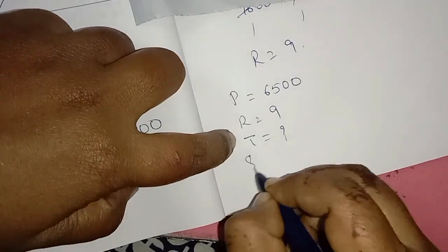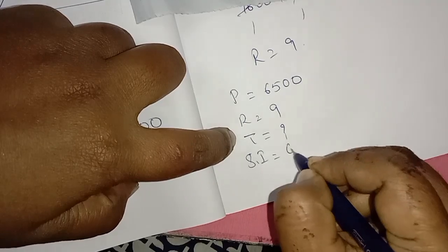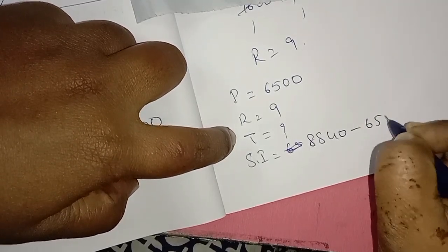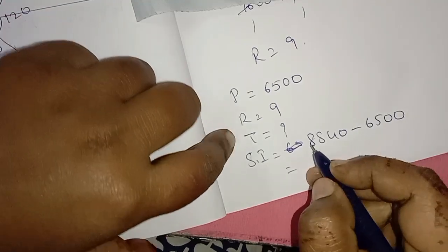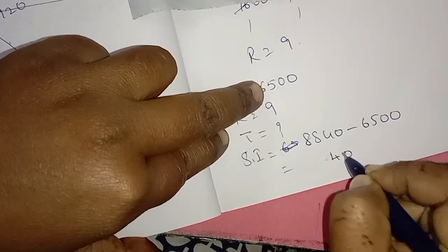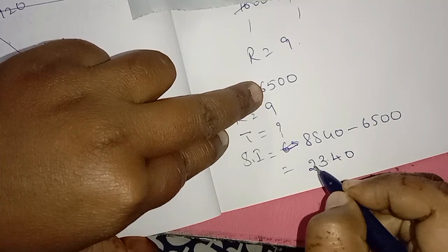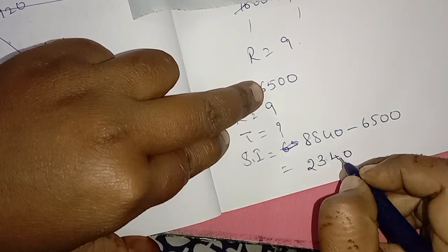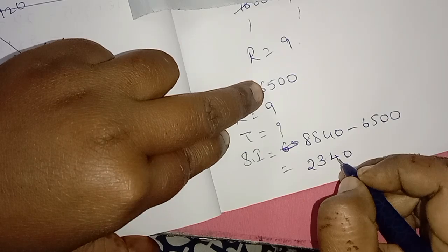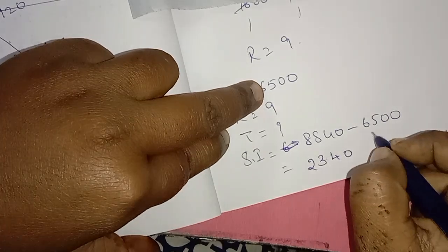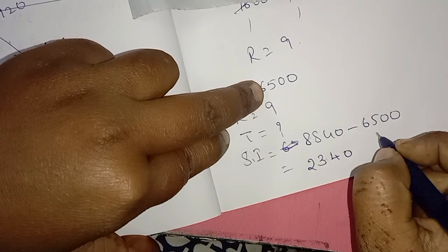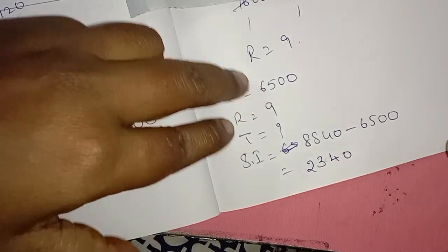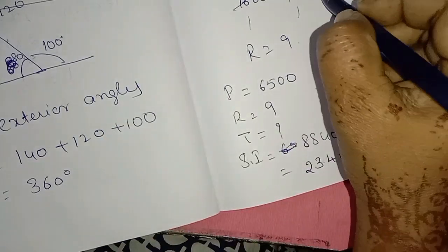And simple interest, how much did we get? 8840 minus 6500. So how much? 2340. 2340 rupees we got.